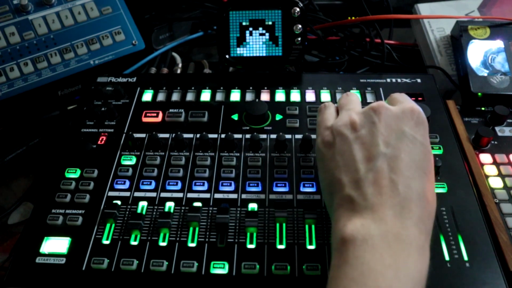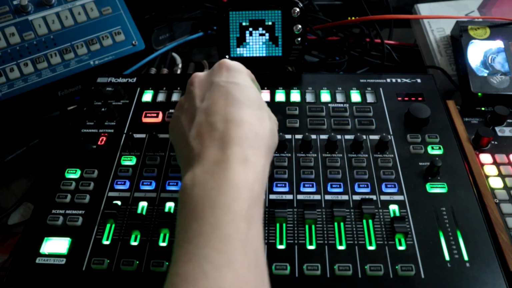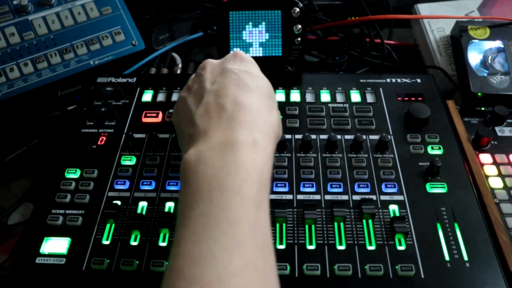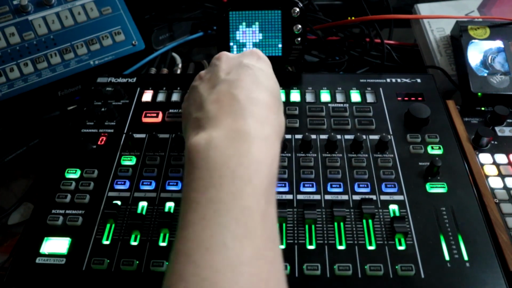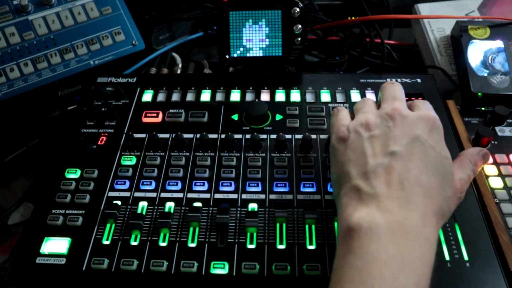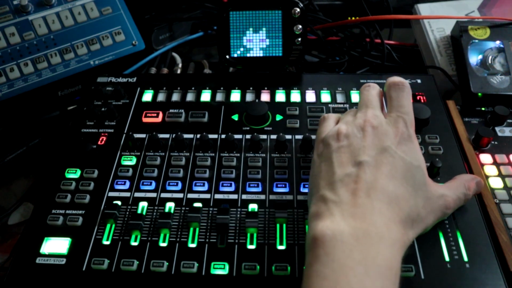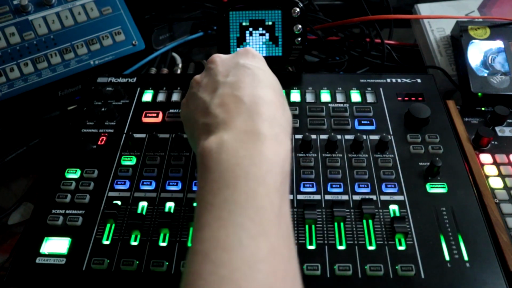Next we have roll 6, which is tape stop 1 1/4. So it's always going to stop at 1 1/4 note. Now we have roll 7, which is tape stop. Now this is dependent on the time.